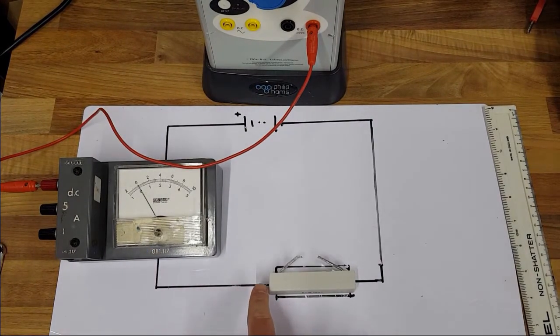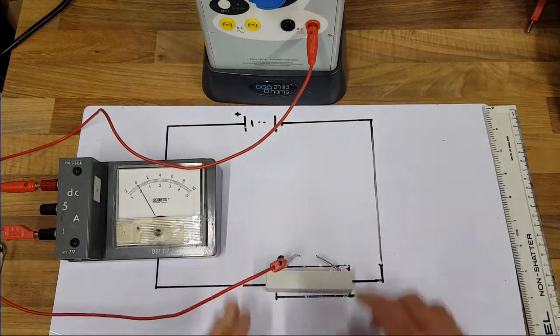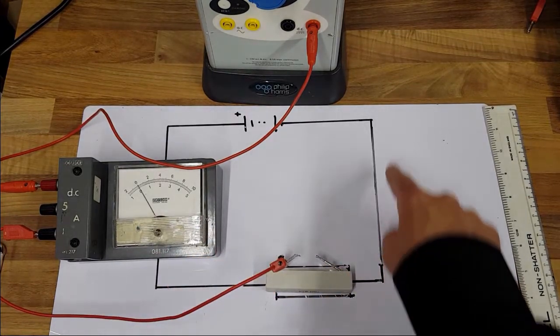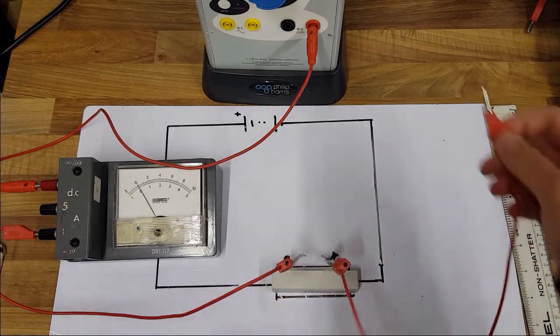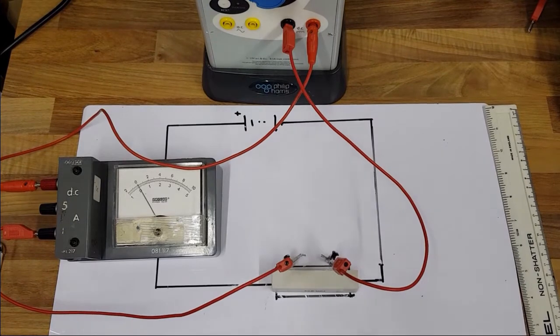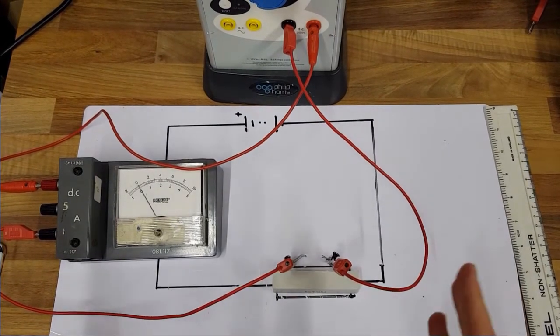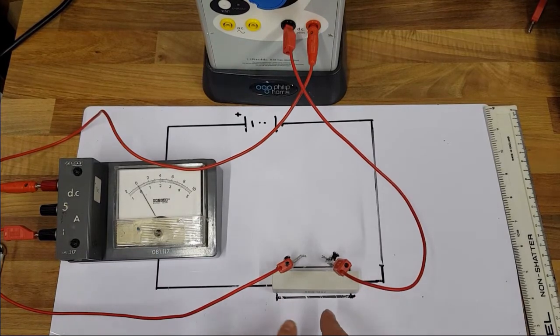This connection here will be this wire. And then we have one more connection to do, which is this wire. Okay, so we have our three wires, we have our ammeter, and we have our resistor.